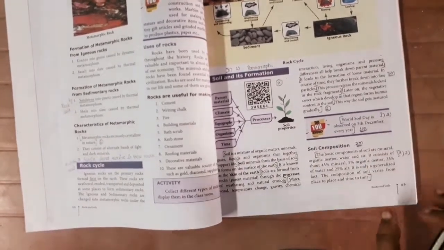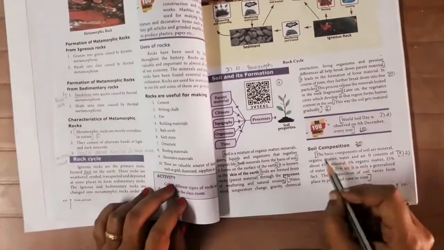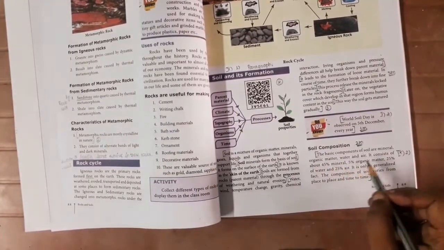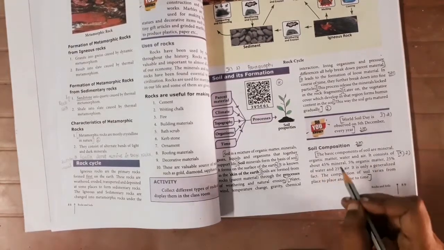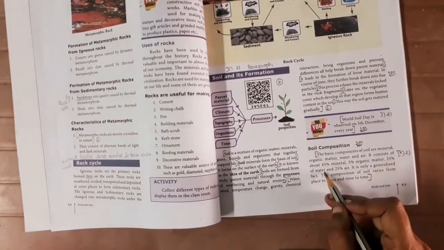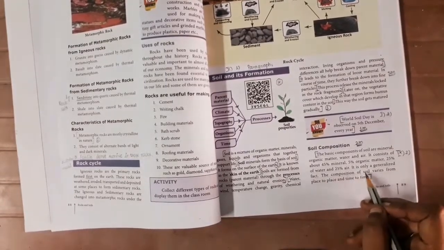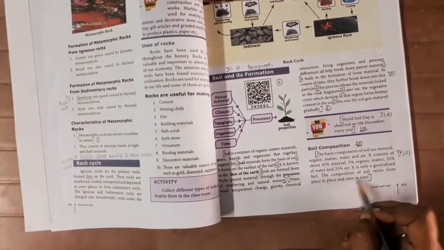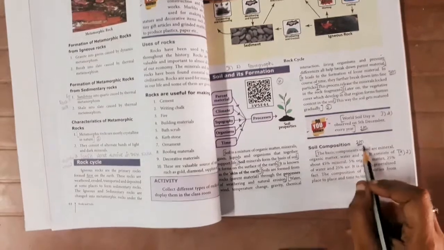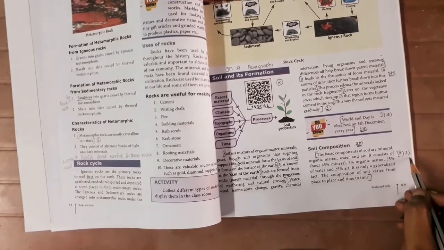Now we are going to see soil composition. This is another 2-mark question. Okay. The basic components of soil are minerals, organic matter, water and air. It consists of about 45% minerals, 5% organic matter, 25% water and 25% air. It is only a generalized fact. The composition of soil varies from place to place and time to time. This is the 2-mark question. Mark from here to here. This is very important. 2-mark question, soil composition. 9th Roman letter, second question. Mark it down.